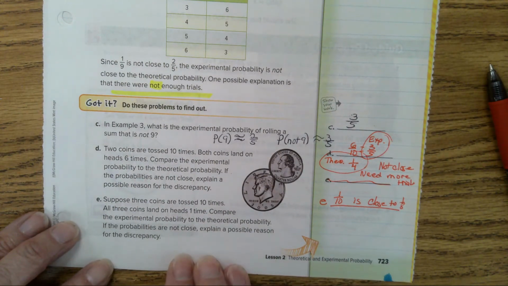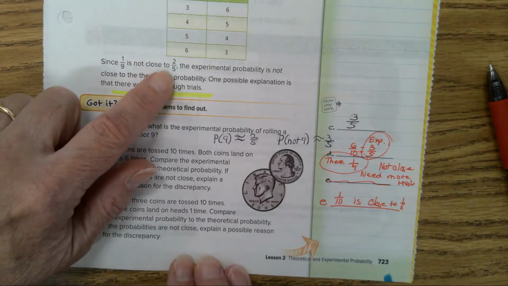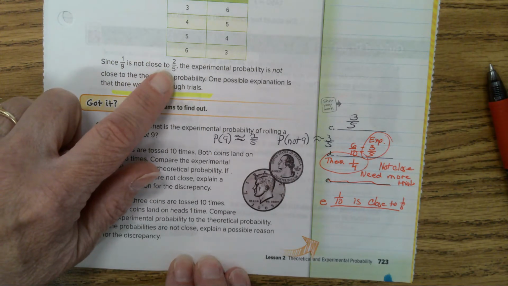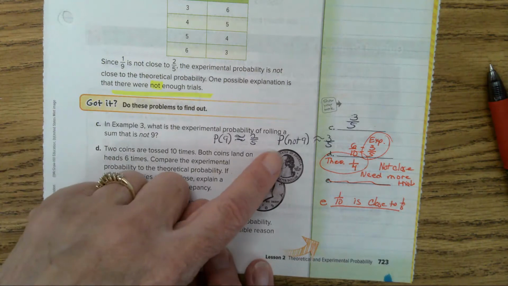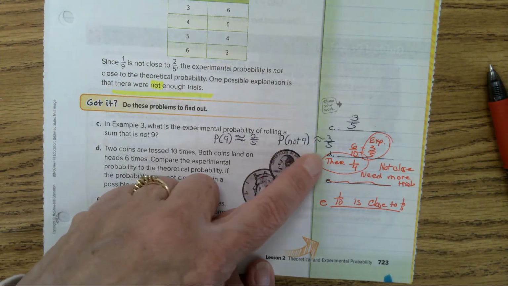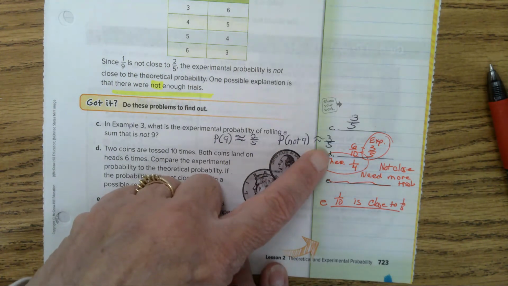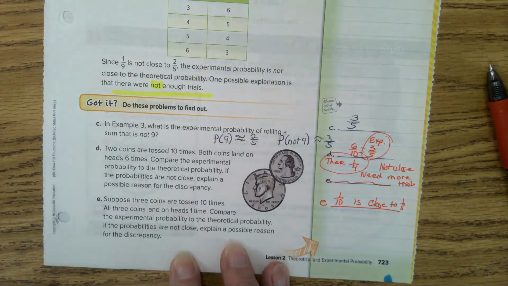In letter C, earlier we stated that the probability of 1/9 is close to 2/5. So the probability of not getting a sum of 9 would be 3/5. That one's pretty easy, right? Because an event plus its complement has to equal 1, right? 2/5 plus 3/5 is 5/5. So that one's pretty easy.